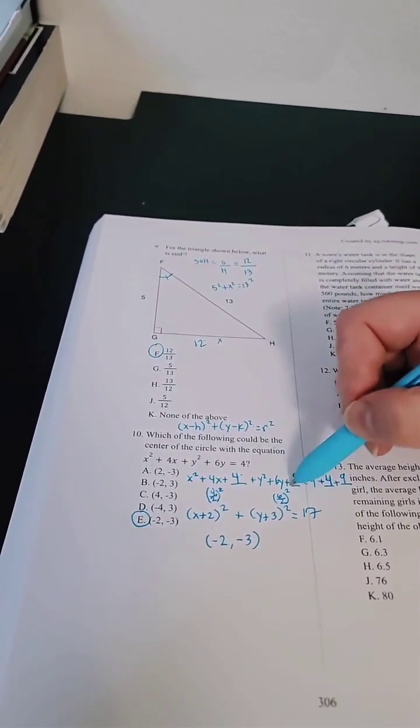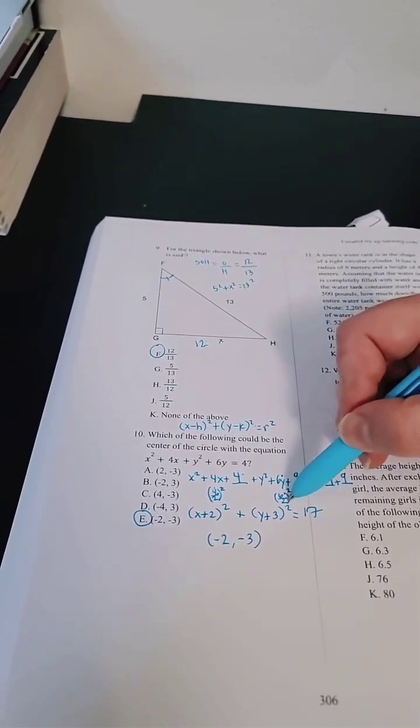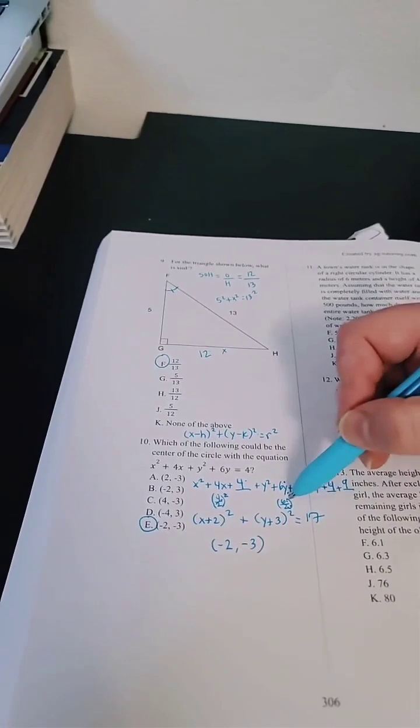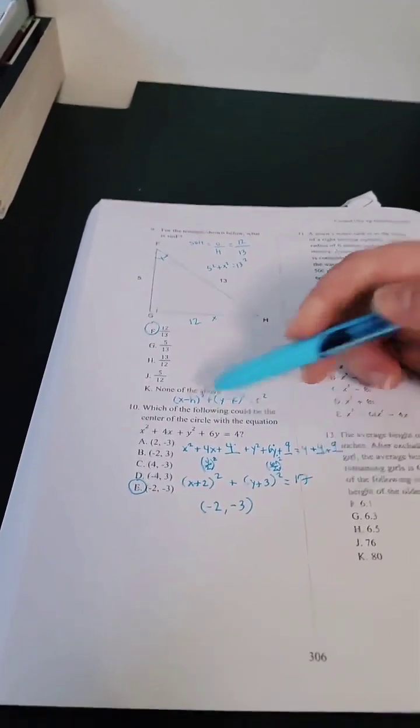And then I did the same thing with the y's, except the number in front of y is 6. So then we have to do 6 divided by 2, which is 3, because we're doing divide by 2, then square it to find out what goes here. So then that's 3 squared, and that's how we get 9. So we have to add 9 to each side.